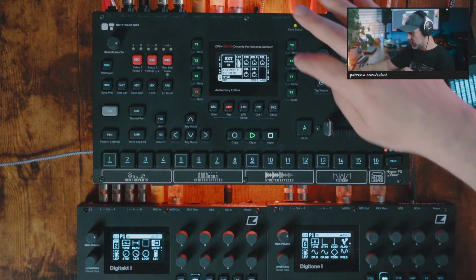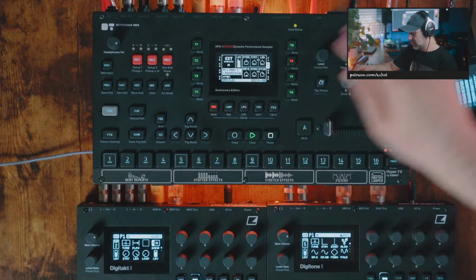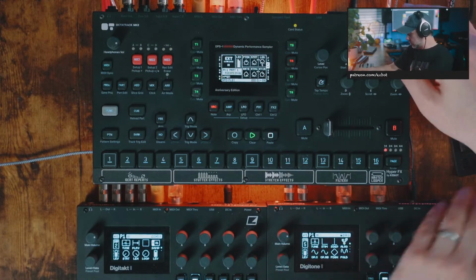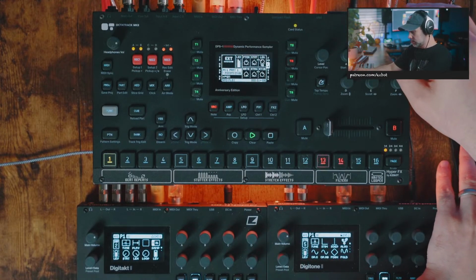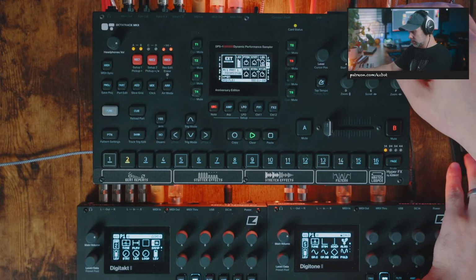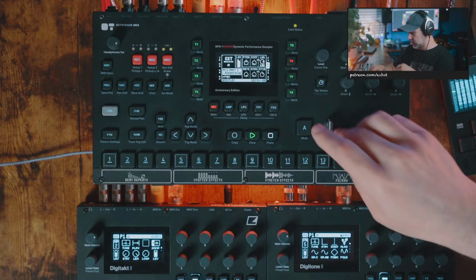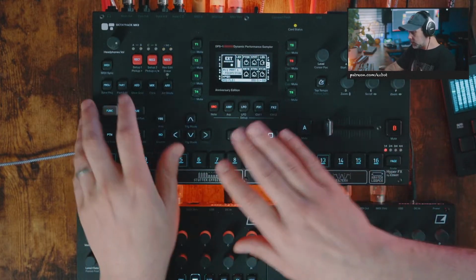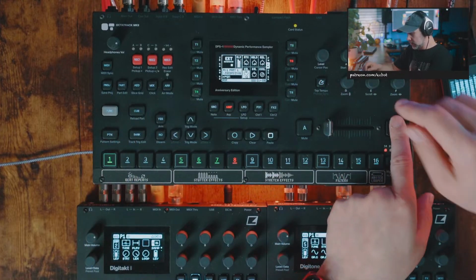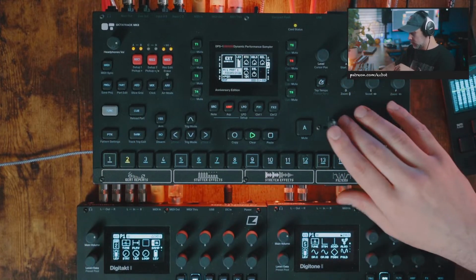Oh, whoa. I might be moving too fast. Hold on. Oh, yeah, it's because the track length is set too low. Oh, we got a couple things playing at the same time. Hang on. Forgot that I gotta bring that down.